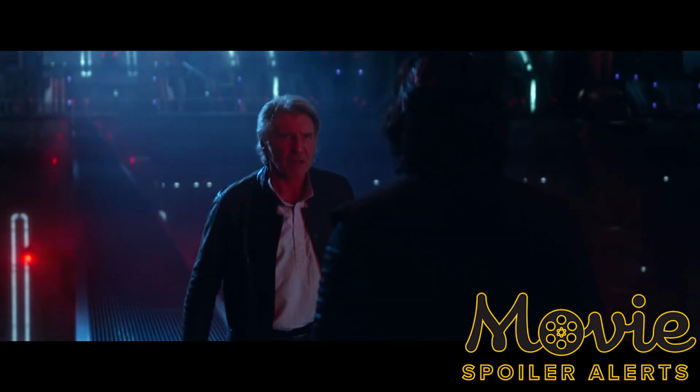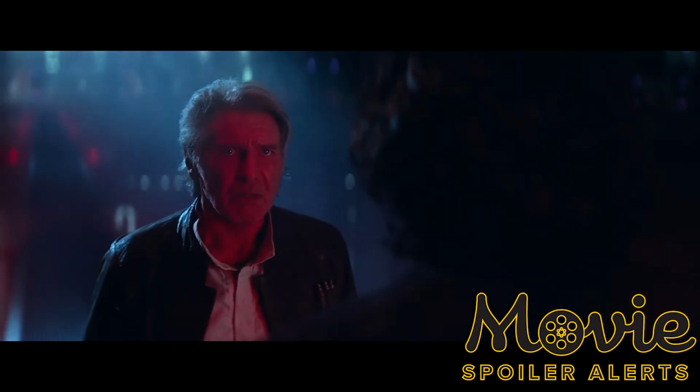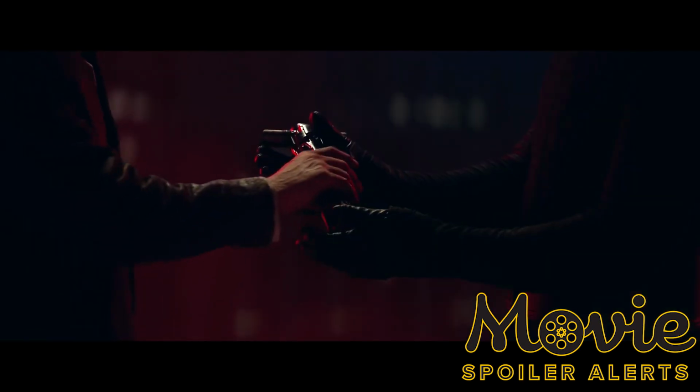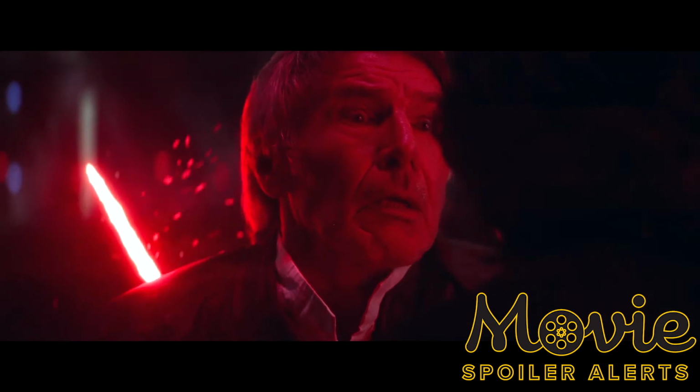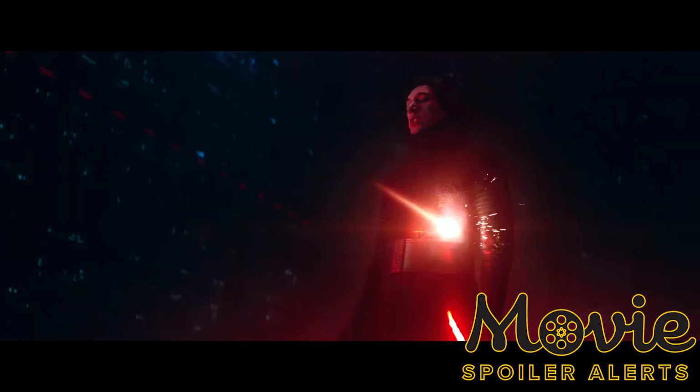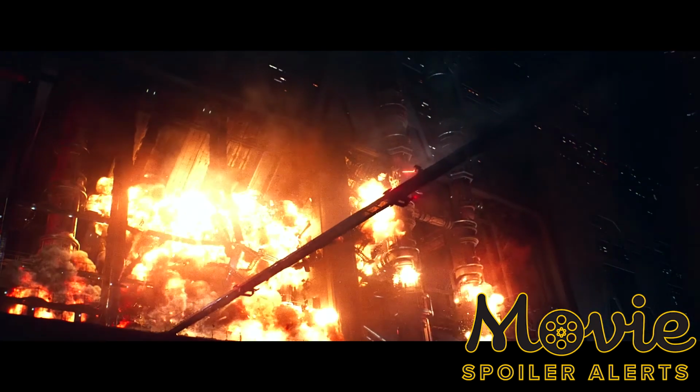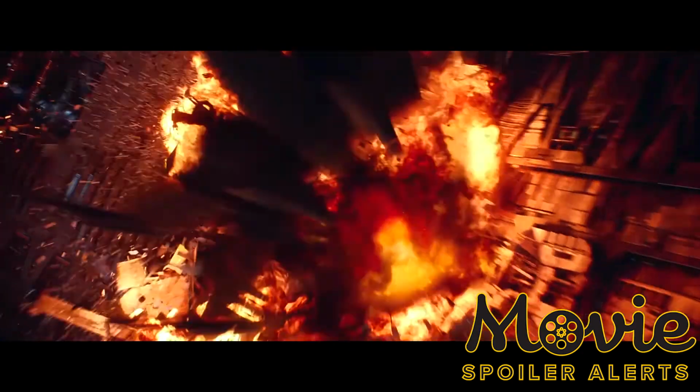Han confronts his son, calling him by his given name of Ben, and begs him to abandon the dark side. Kylo, however, refuses and kills his father. Chewbacca shoots Kylo and injures him, and sets off explosives, allowing the Resistance to destroy the Starkiller base.